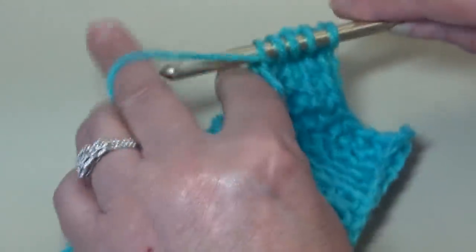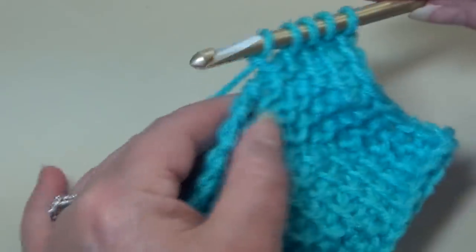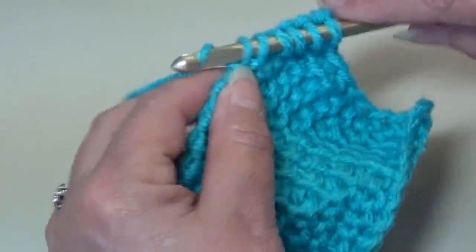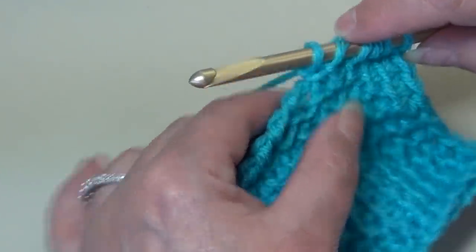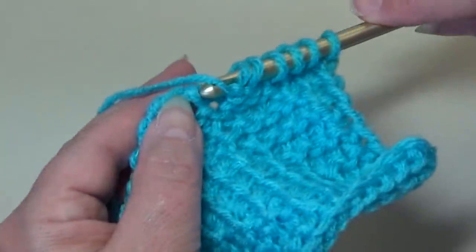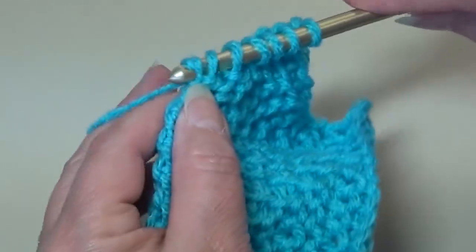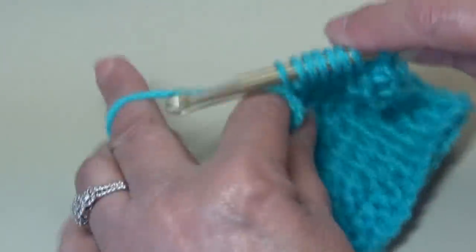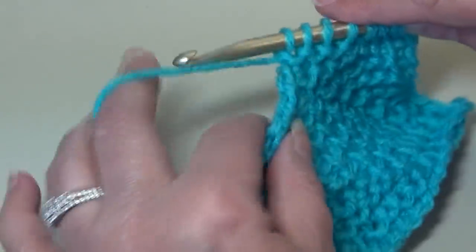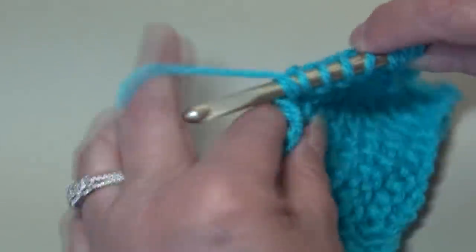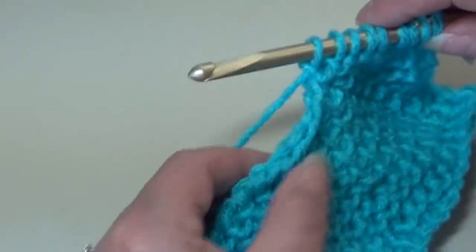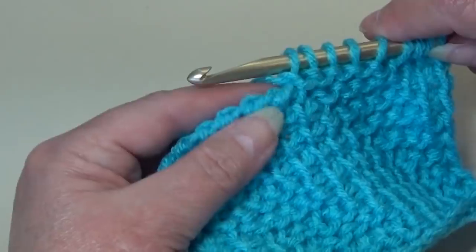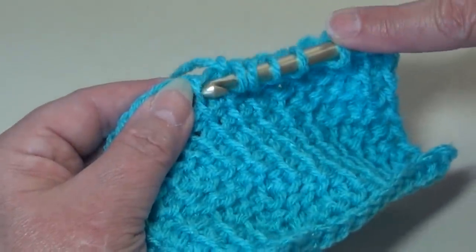Insert into that next stitch, work a purl stitch. That's 1, 2, 3, 4, and 5. Now you're going to work 1 simple stitch in each of the next 5 stitches.